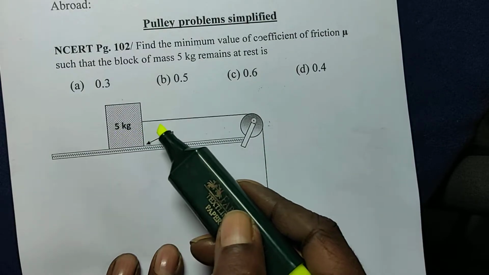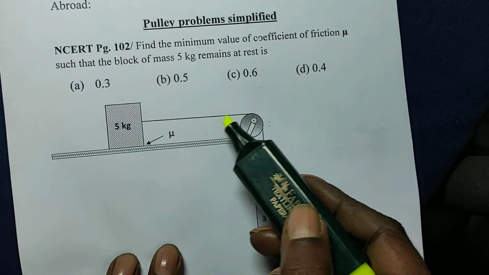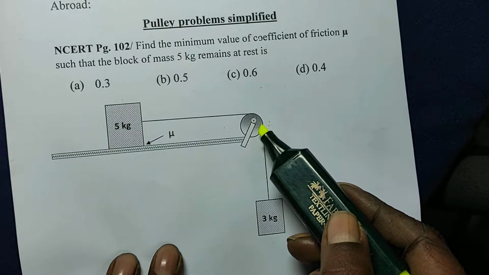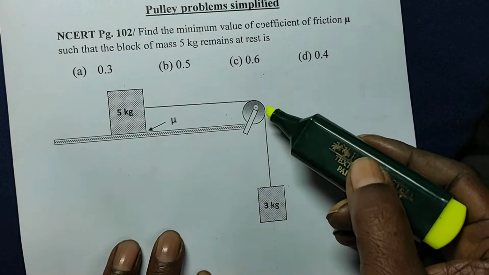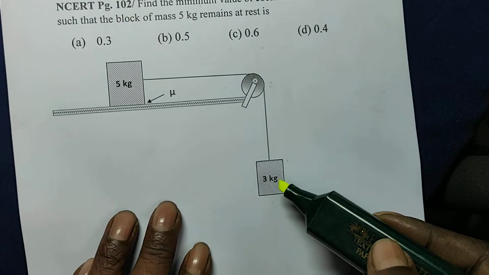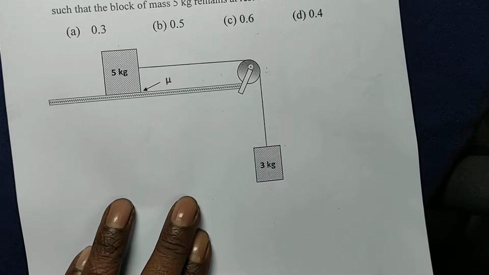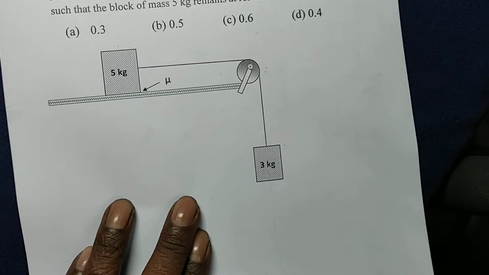This mass 5 kg is attached to a string. The string is massless and is moving over a pulley. There is no friction in the pulley, and this end of the same string is attached with a 3 kg mass. Now this is from NCERT page number 102.